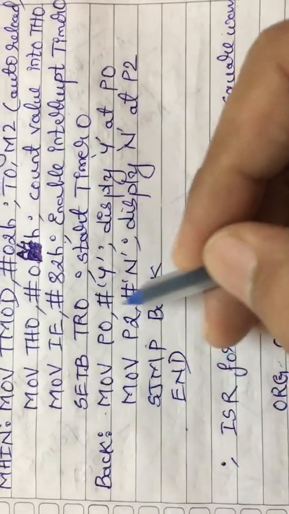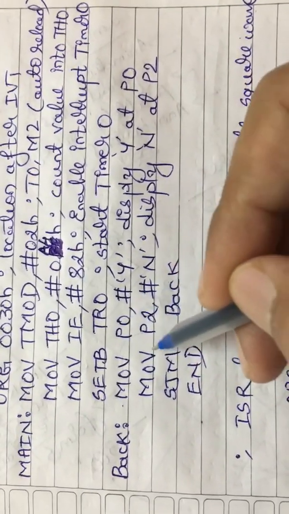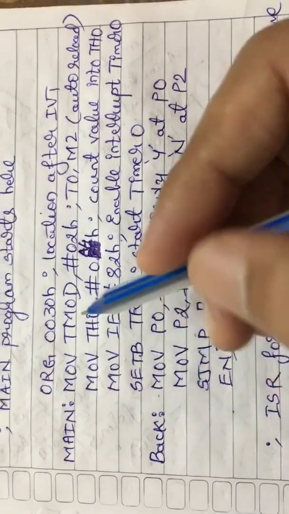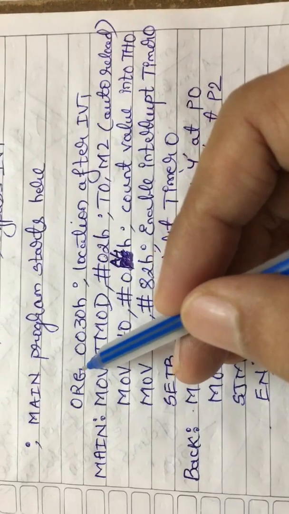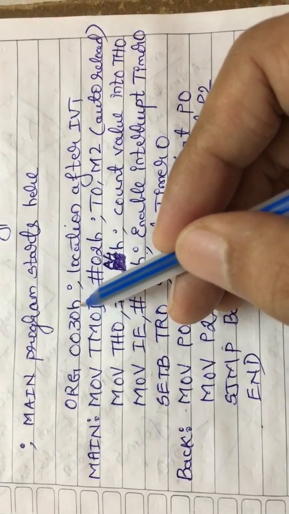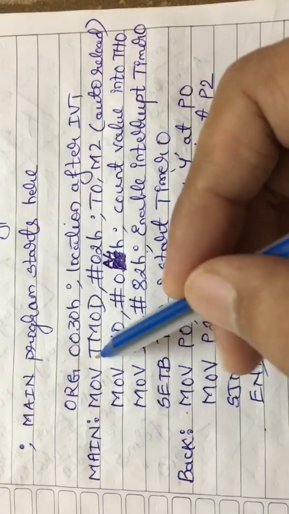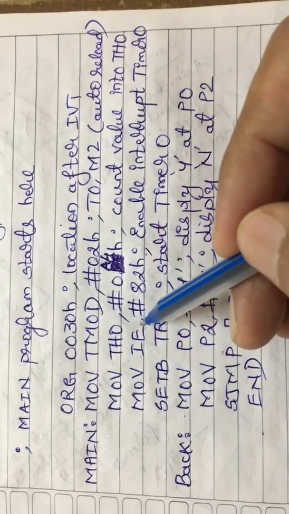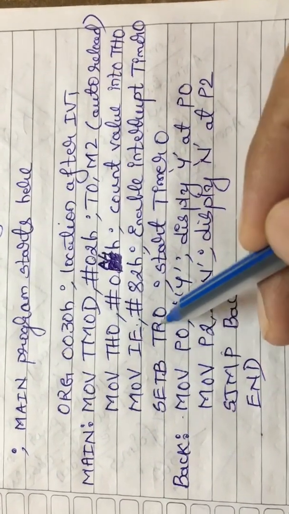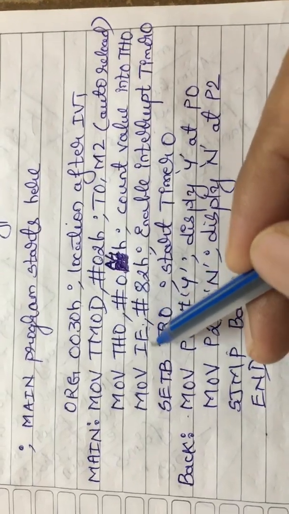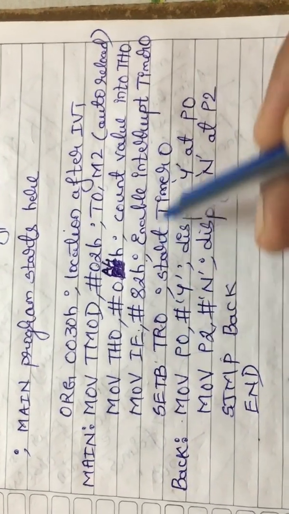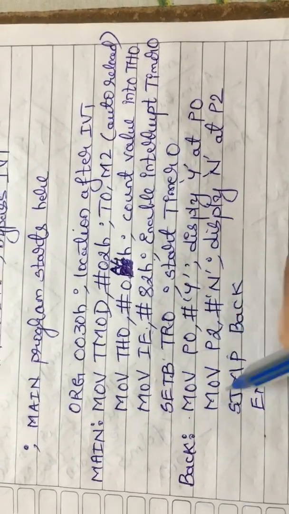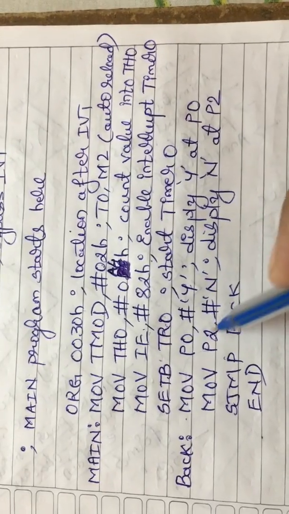So this process will be continued until the value of TF becomes equal to 1 again. Hope all of you are getting it. So in the main program, we start with ORG 30H, so MOV TMOD, MOV TH0, MOV IE, all these are the initialization part, right? And SETB TR0. Here we start the timer 0 programming. When we start timer 0, this process will be started actually. Y will be sent to P0, N will be sent to P2.